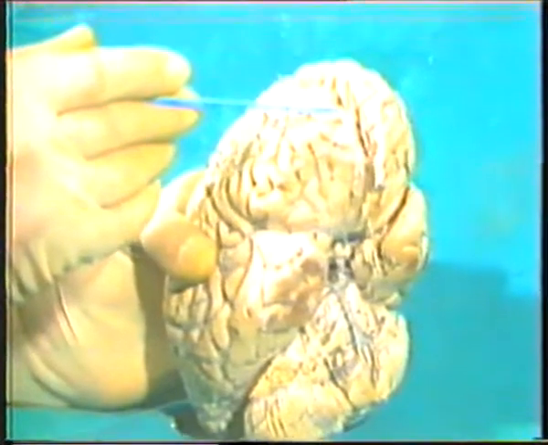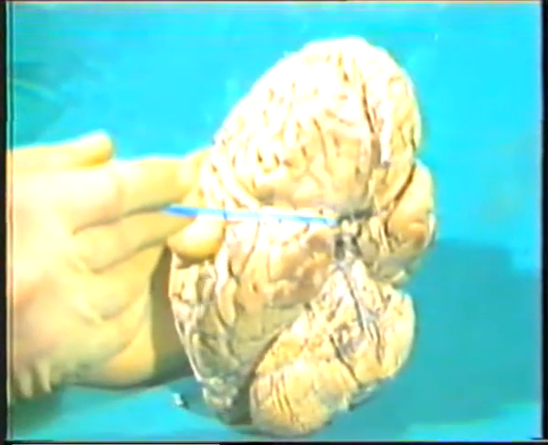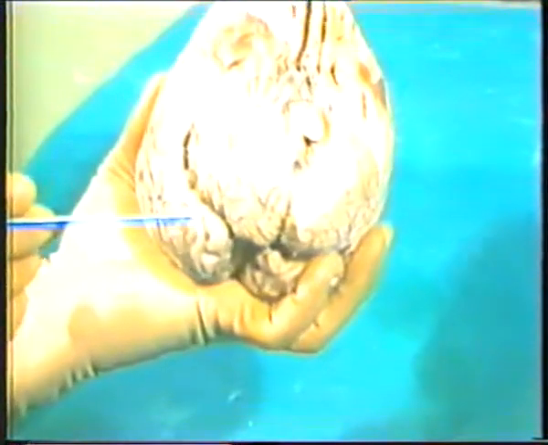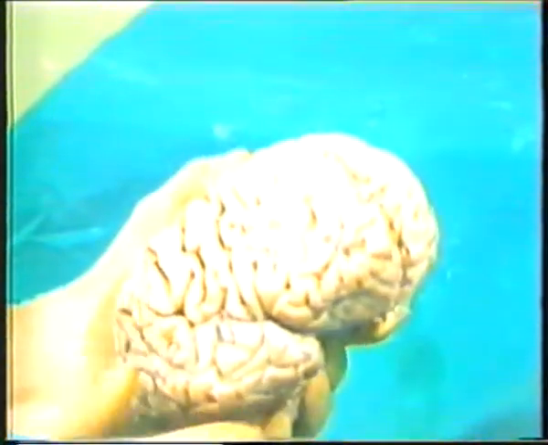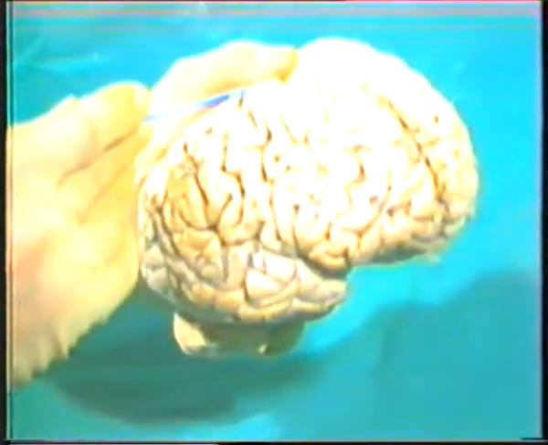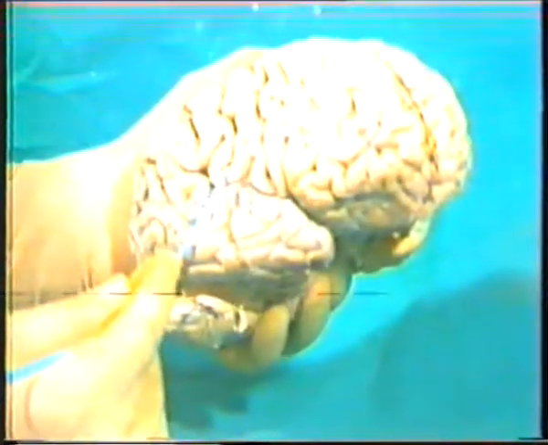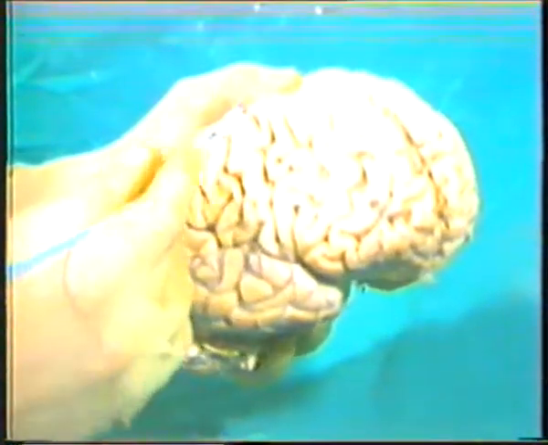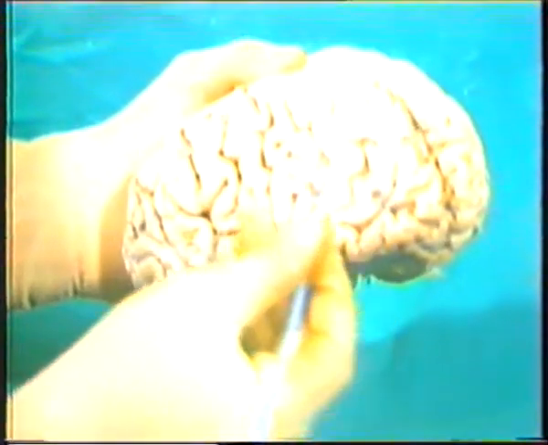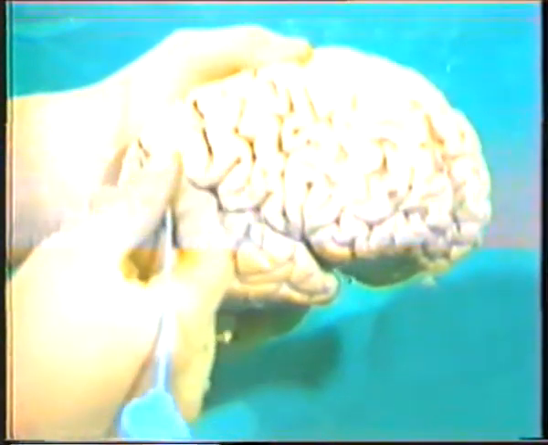The three poles are frontal, temporal, and occipital poles. Each hemisphere is divided into 4 lobes by 3 lines. One line corresponds to the central sulcus, and this line separates the frontal lobe in front from the parietal lobe behind.